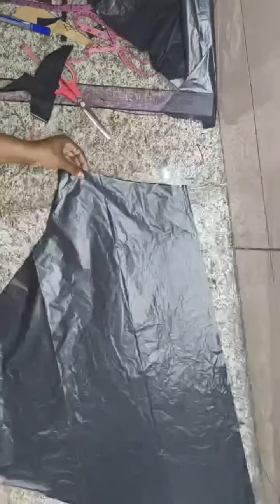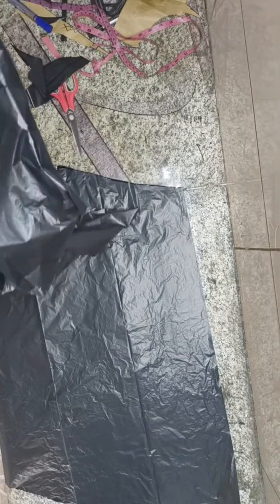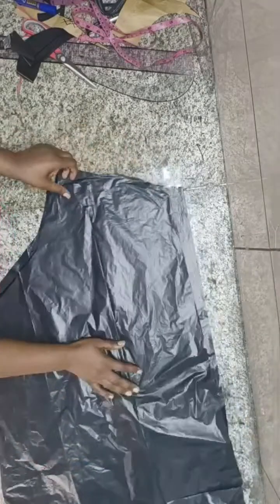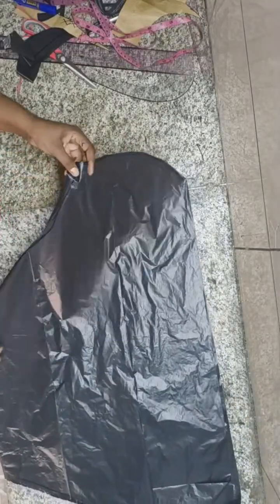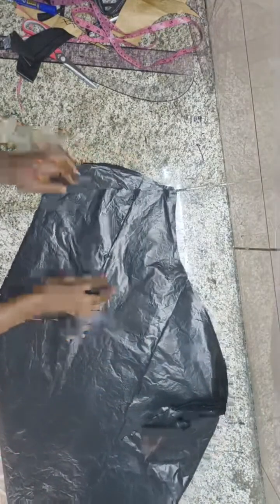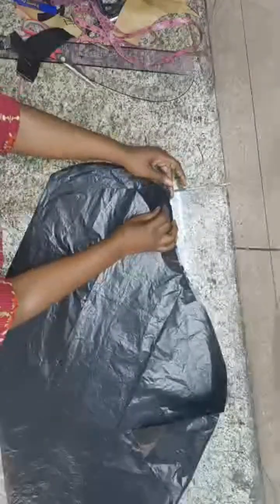So this is the back and this is the front. When you're making your back and the front, you must make sure that the sides align together. You must make sure that these sides align. You see what I'm saying?